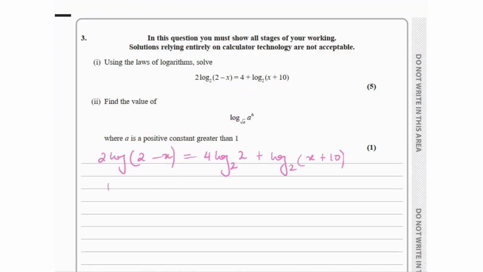So it becomes log of 2 minus x whole square. Base remains the same. Over here, the 4 goes over the 2 as a power. So 2 to the power 4. And this one remains as it is. Next, what you need to remember is that whenever you have two logs with the same base being added, you can combine it as a single log and the numbers will multiply.